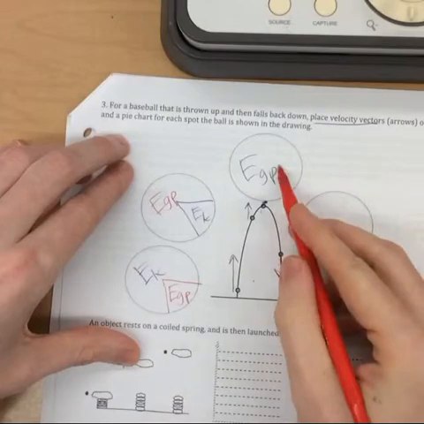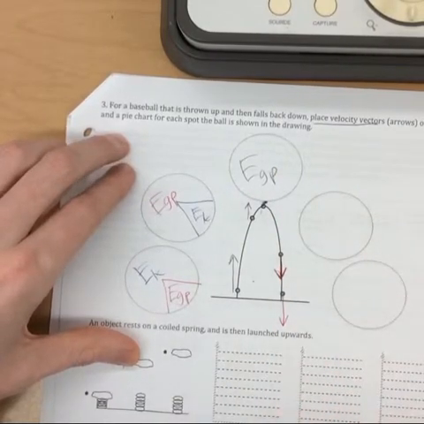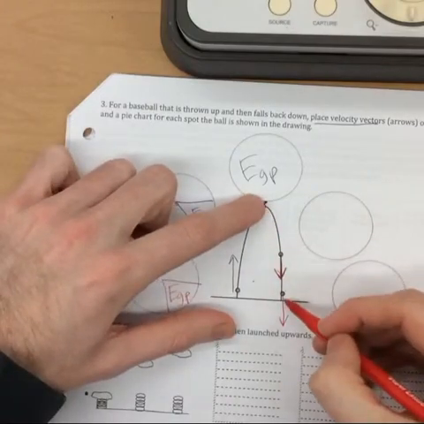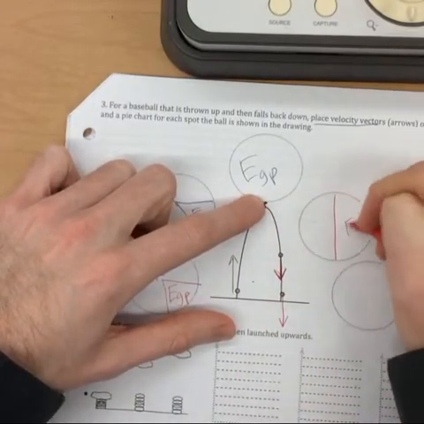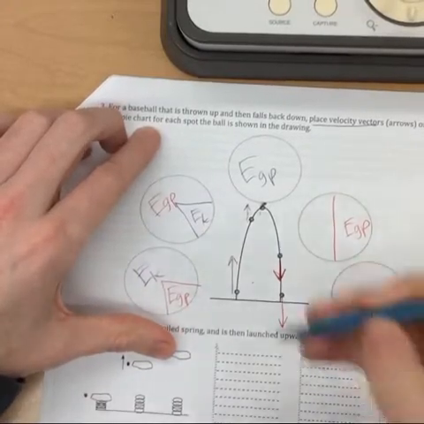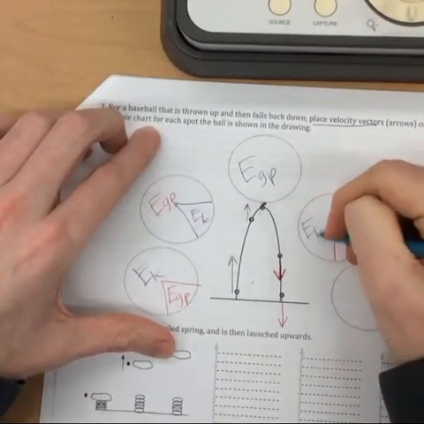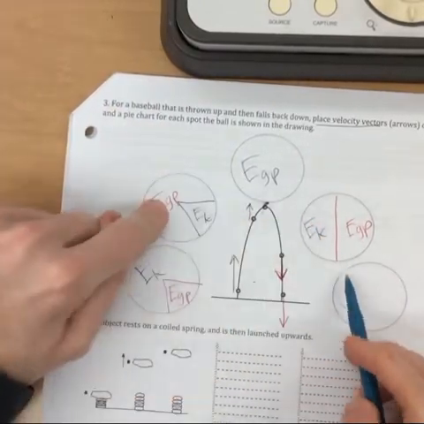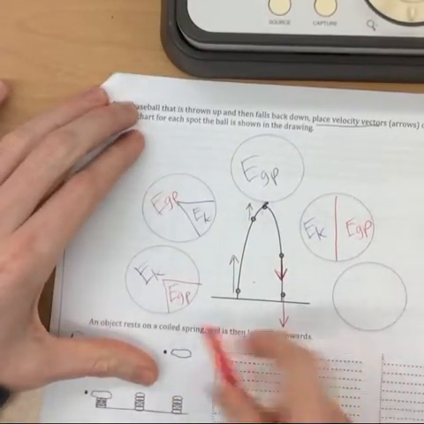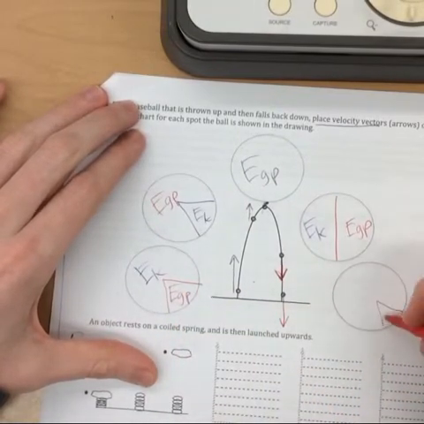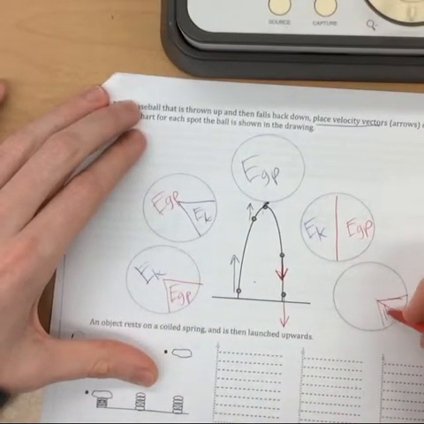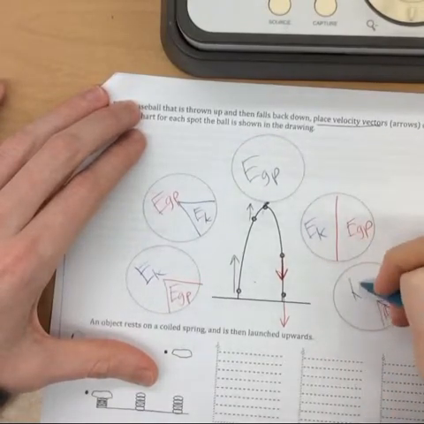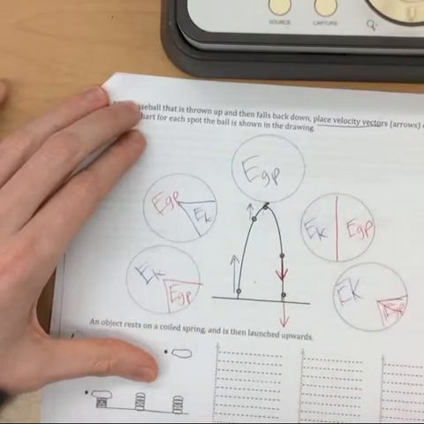So then it reaches the top, it's all EGP. Now on the way back down, we've got this in between. In fact, this is about halfway down. So about half of it should be EGP. That matters. If you see something easy like half, well, let's go half and half. Different than this, it must be different. And then here, it actually should look exactly the same as this one over here, because it's at the same level. So there's my EGP, making it the same, and my kinetic energy, EK.